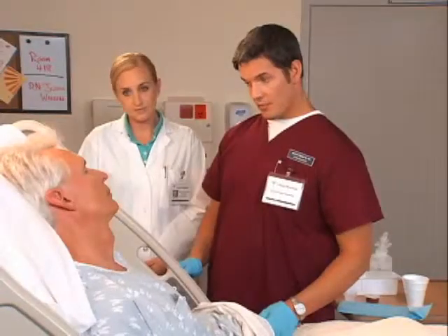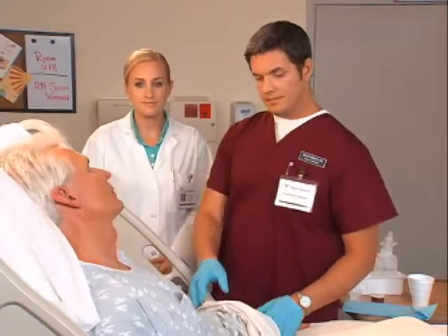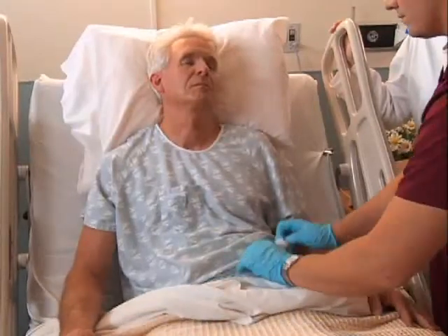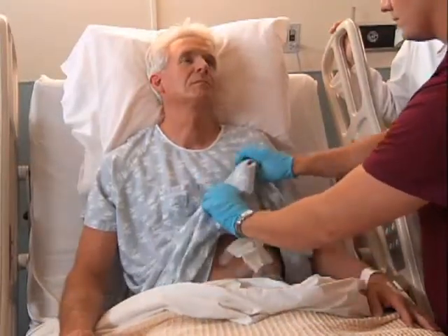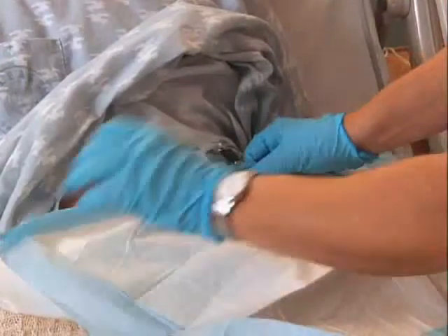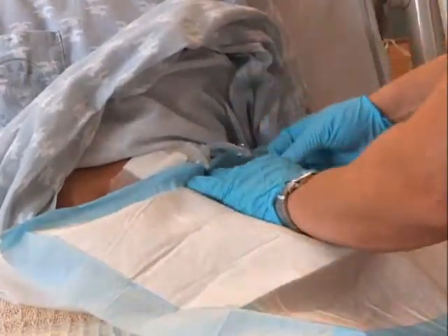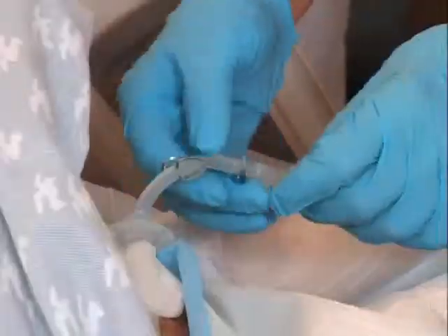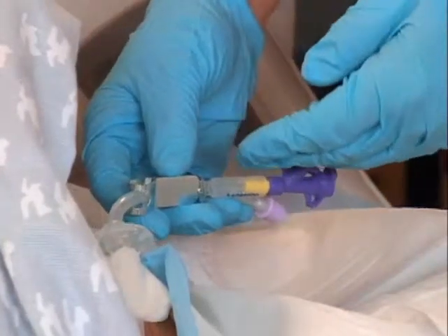Mr. Esposito, is it okay if I move your covers and gown? Yeah. Let me put this pad under here just to keep you dry. So, the tube's already clamped.